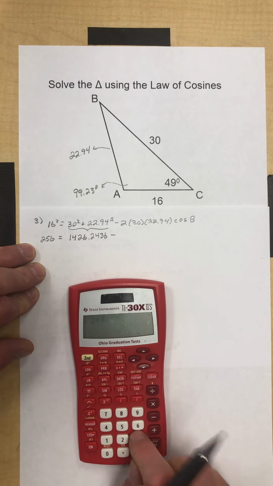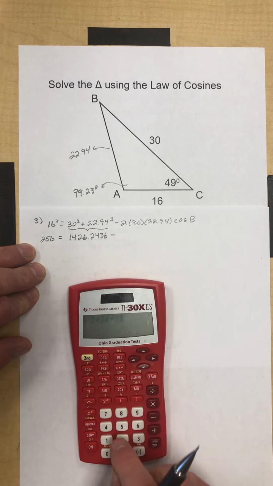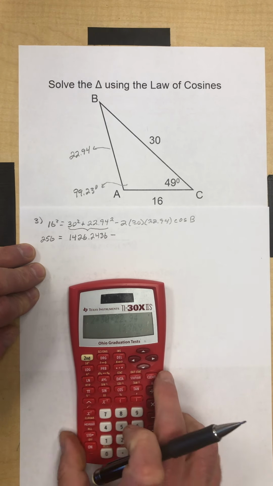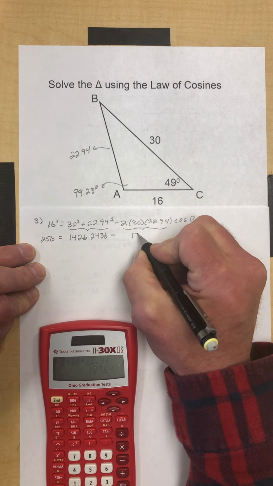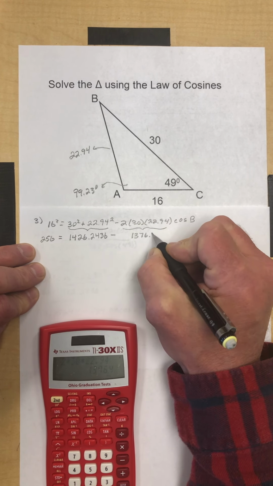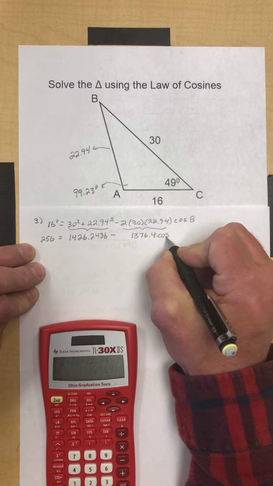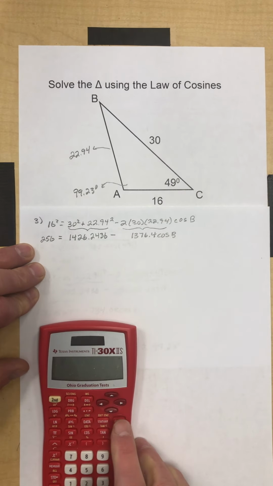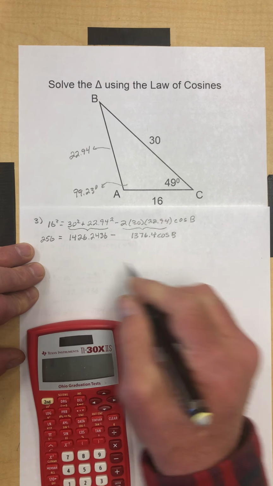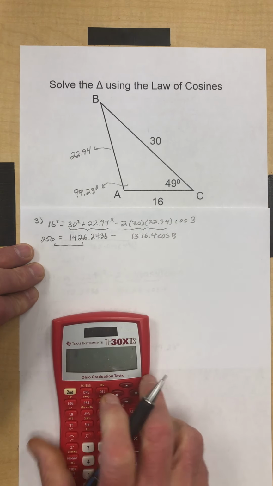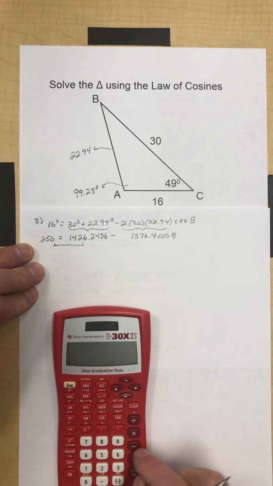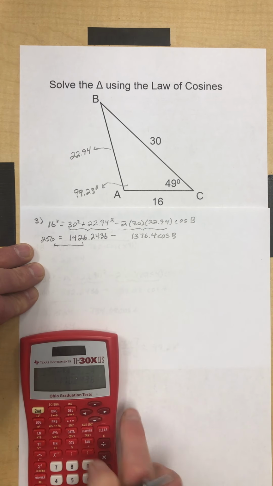So we go 2 times 30 times 22.94. And I'm getting 1376.4 times the cosine of angle B. Okay, so now I have to isolate this cosine of angle B. So I've got to subtract this from both sides. Okay, so I'm going to go 256 minus 1426.2436. And obviously I'm going to get something that's negative.